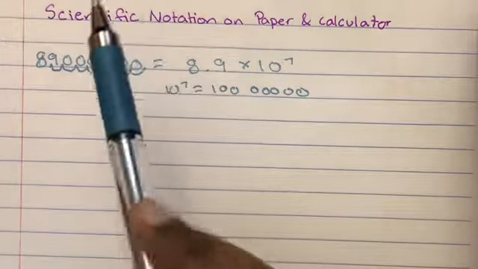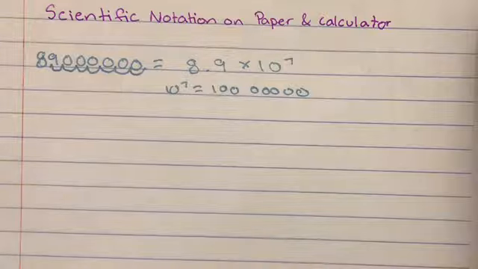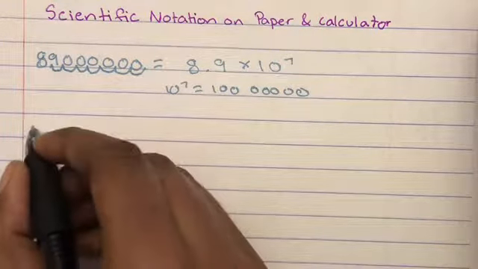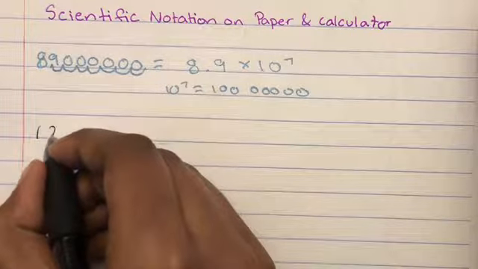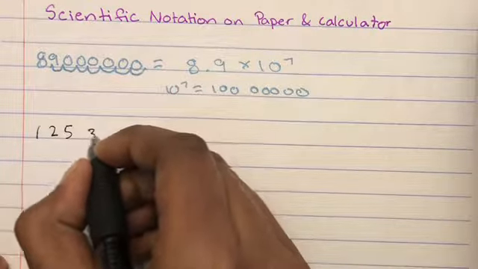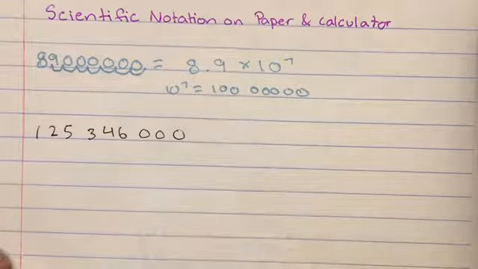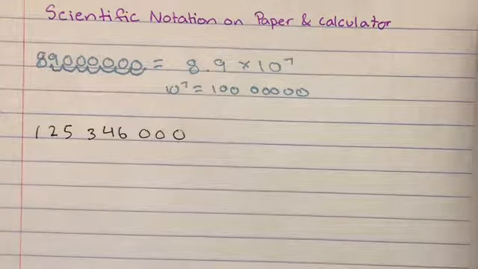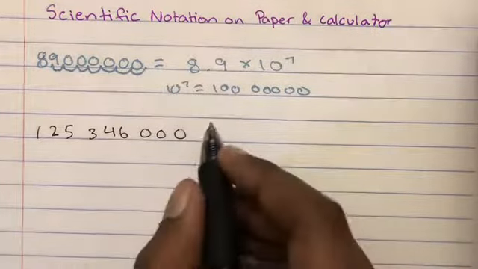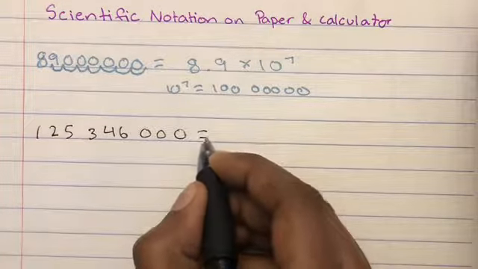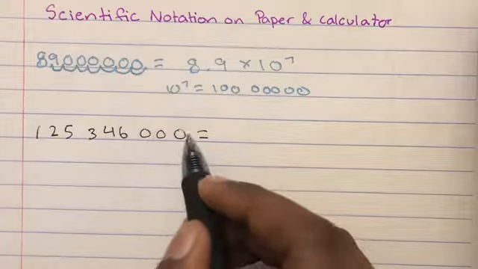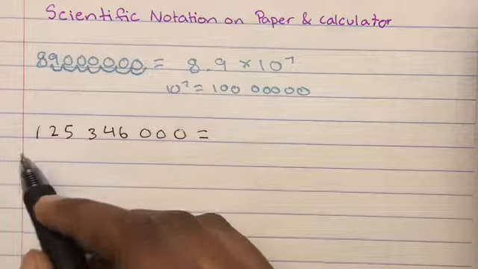Let's see it in a different example. Okay, so suppose that we have 125,346,000. And we want to put this in scientific notation. We're going to use the same rule as before, where the number has to be in between 1 and 10.